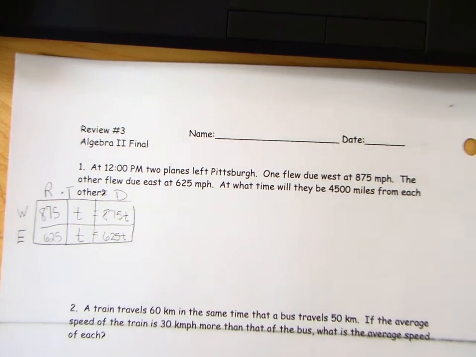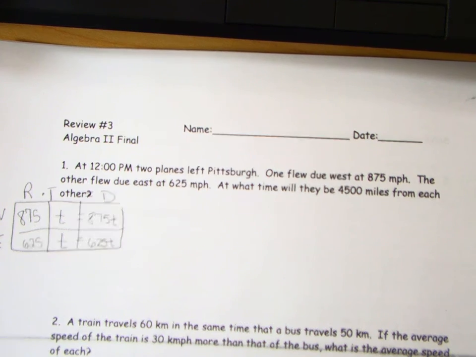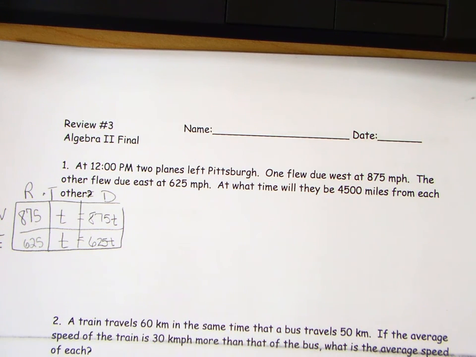The next thing I'm going to do is they travel a total of 4,500 miles, so I'm going to take my two distances, add them, and set it equal to 4,500.